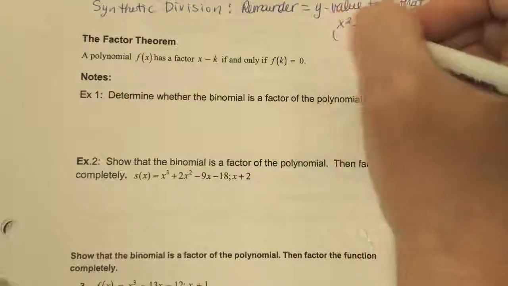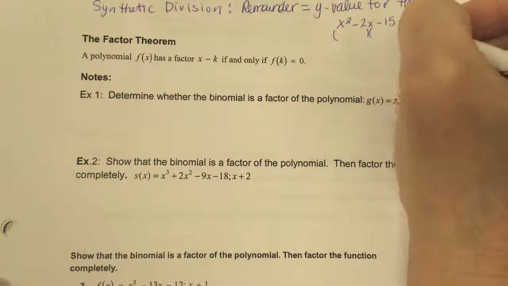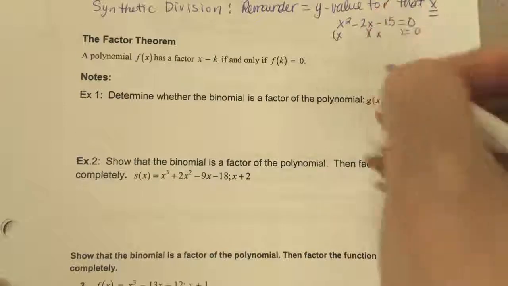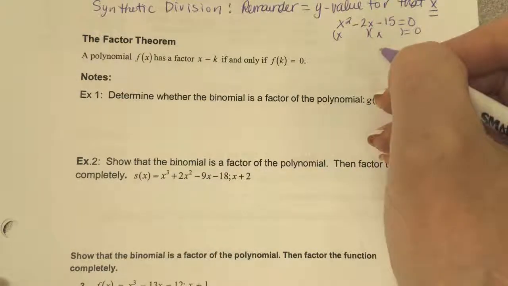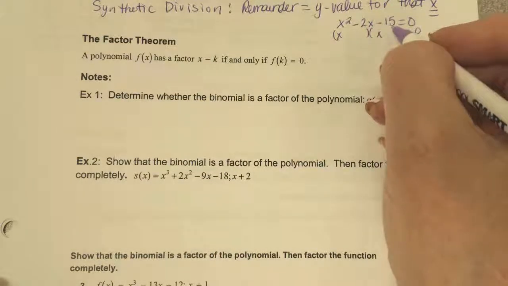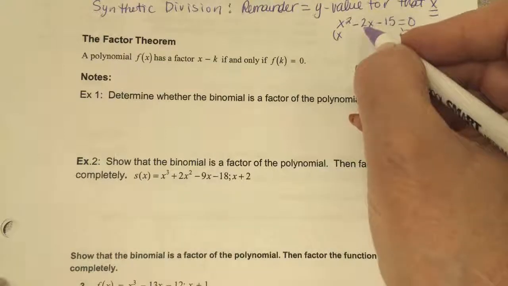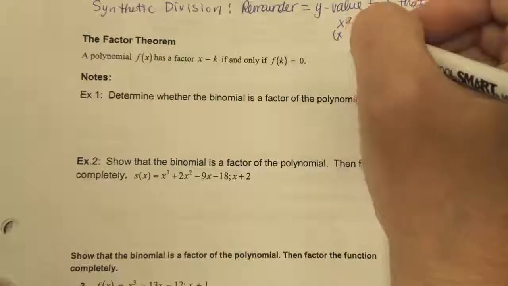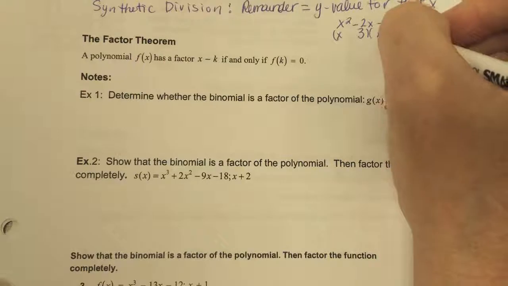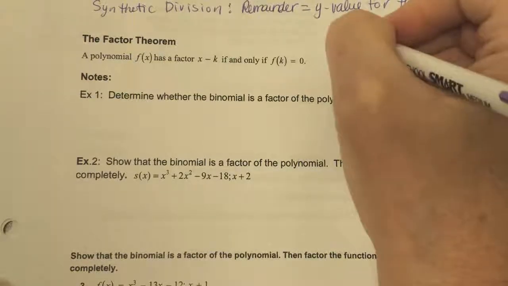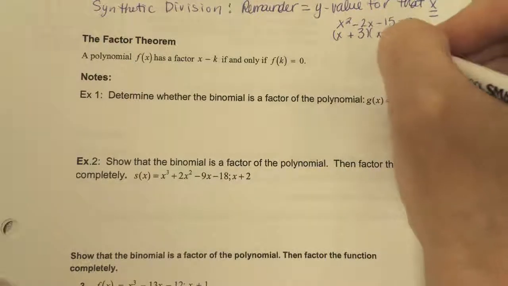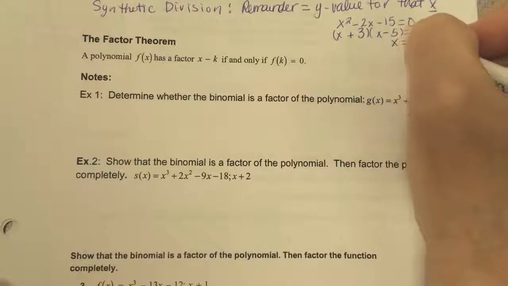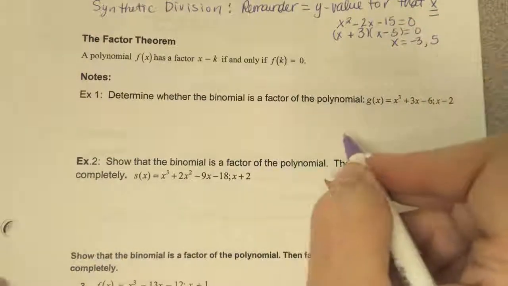Probably not off the top of your head, but if we factor this, how would this factor? What are numbers that multiply to be 15 and subtract to be 2? 3 and 5. And we would need the 5 to be negative and the 3 to be positive. So that means that my solutions are negative 3 and 5.